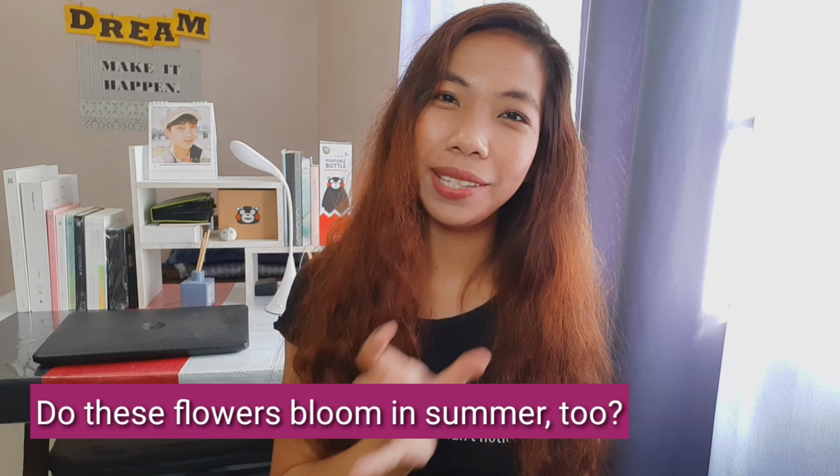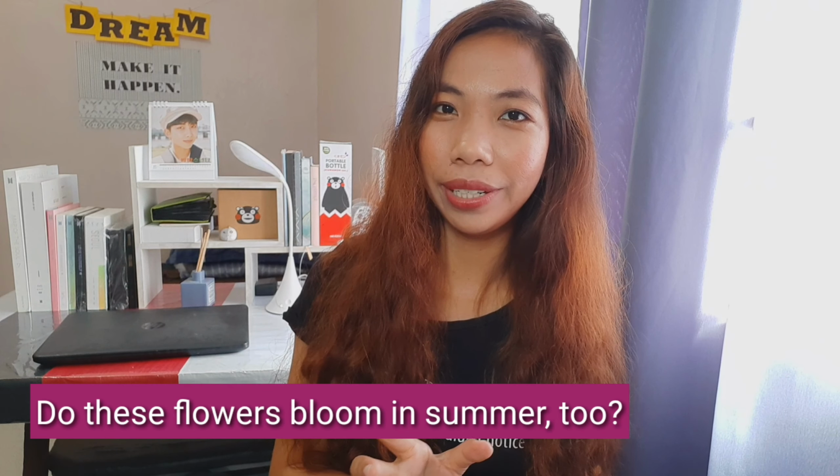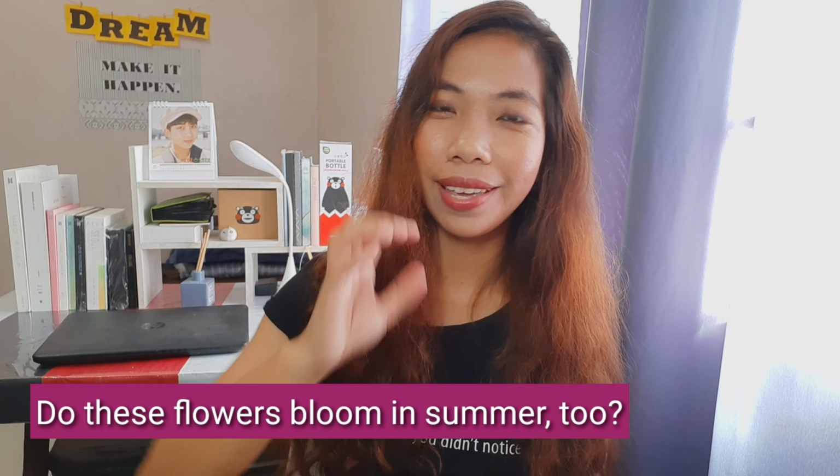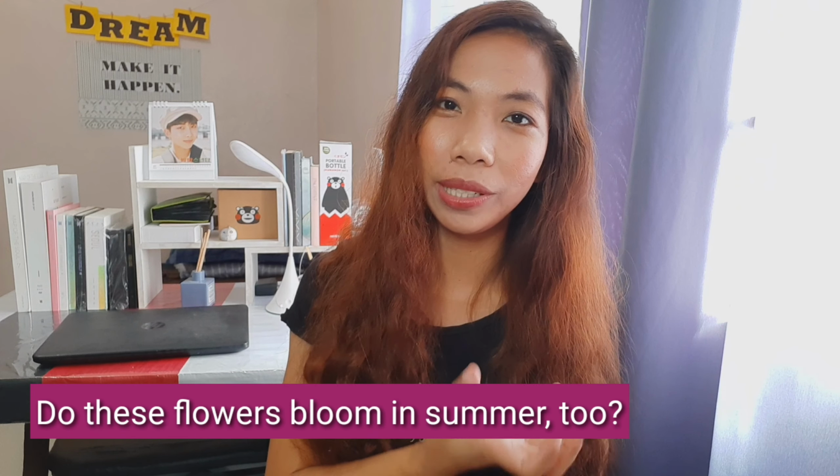Do these flowers, automatically we have to use do here because flowers is in plural form. And then bloom, which is the other verb. Do these flowers bloom in summer too?